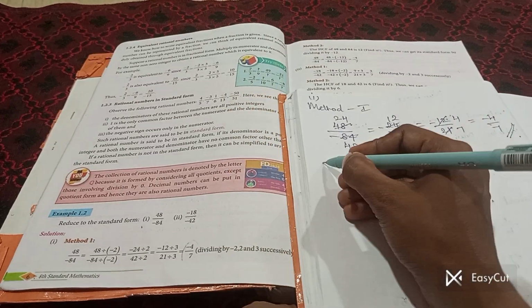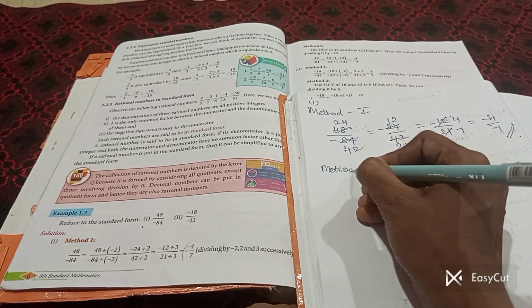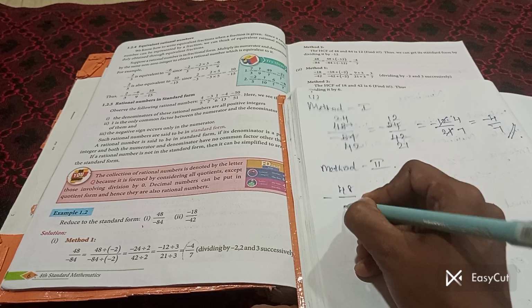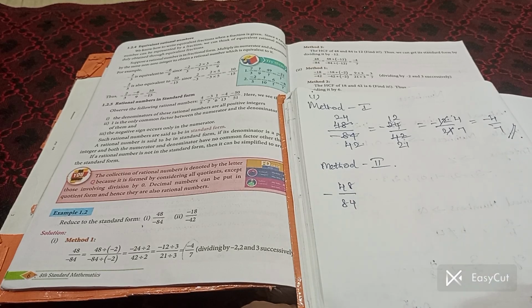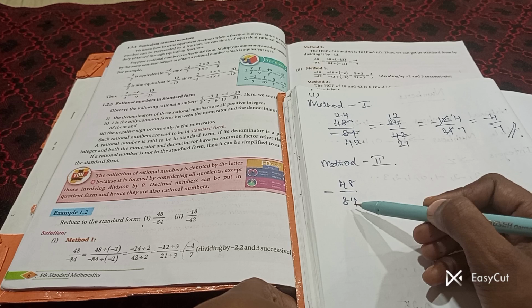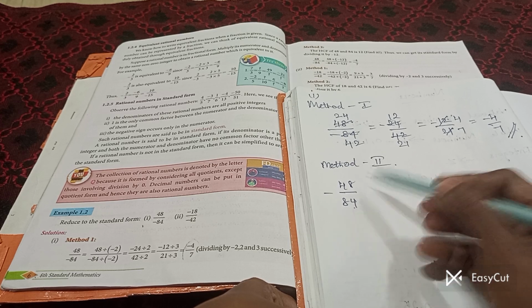So next, method 2, is we can take the HCF of 48 and the HCF of 84 and then divide.